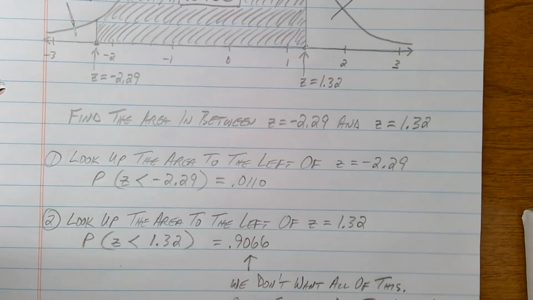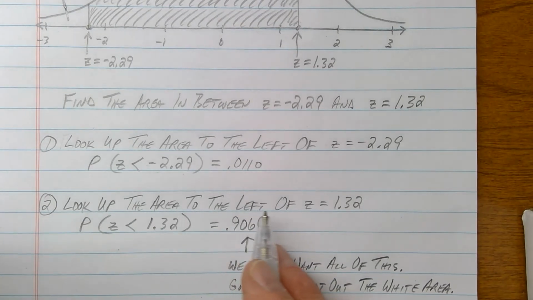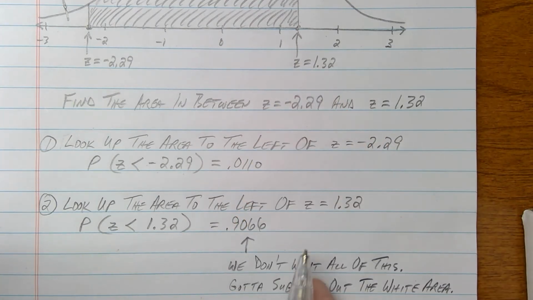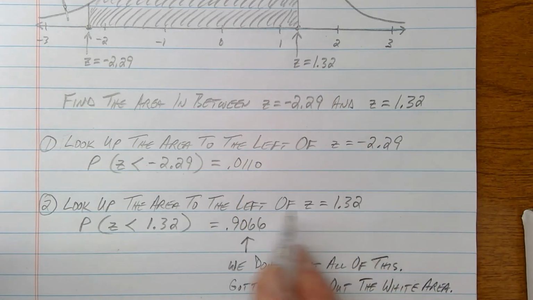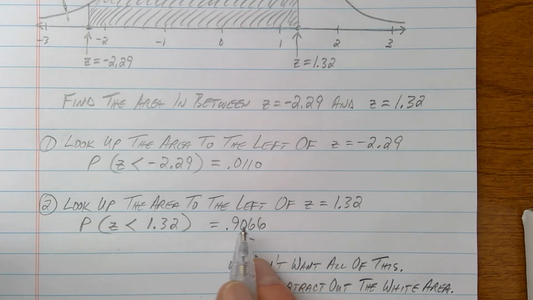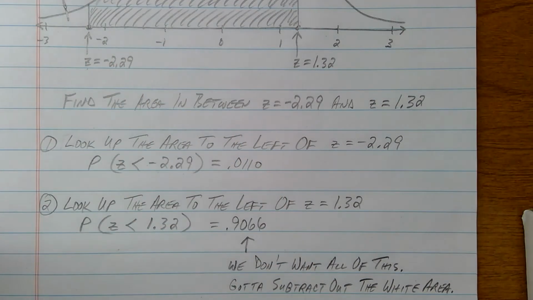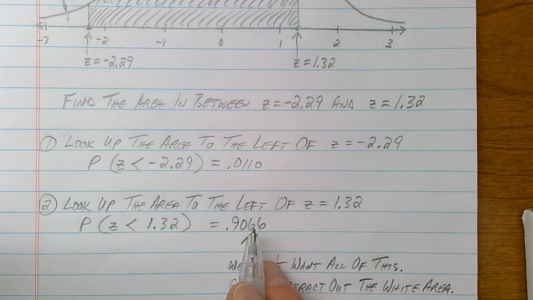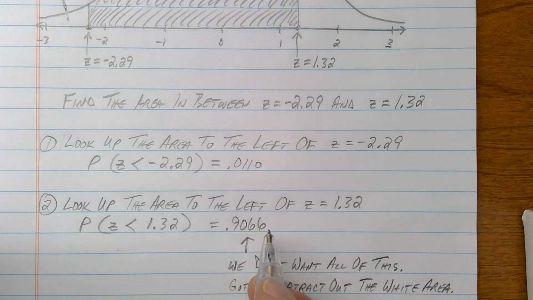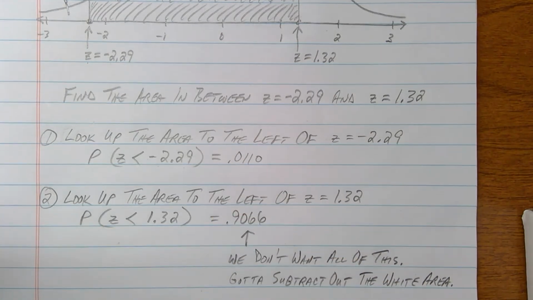Okay, what do I do next? I look up the area to the left of the right dot, z equals 1.32. I look up the area to the left of that in the table. So the probability that somebody scores less than 1.32 is 0.9066. That's like 91 people. Well, I don't want all 91 people. I don't want these people living over here in the left end. So I'm going to take that 91 people and subtract out the one person living in the left end. So 0.9066 minus the people in the white area.